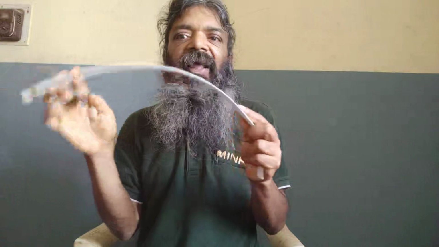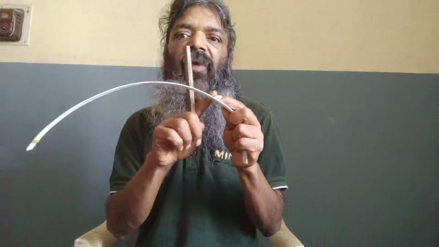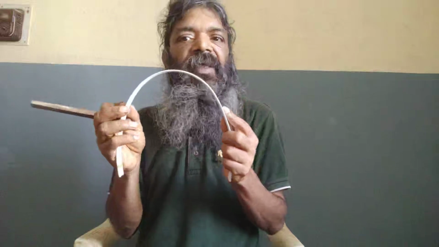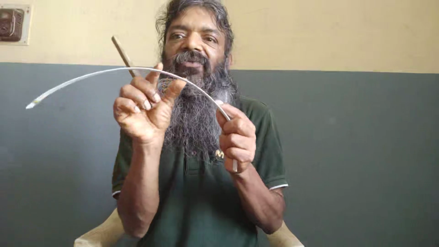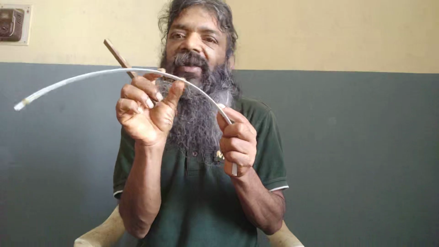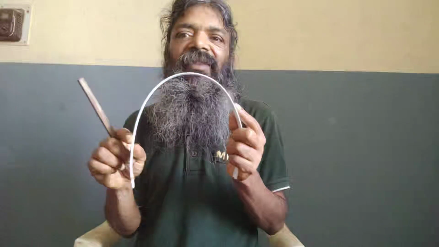So like that, if I take point A and point B, and there is a vector field capital F, what is the work done by this vector field from point A to B along the semicircular line? If that is the case, consider a small strip in this curve.